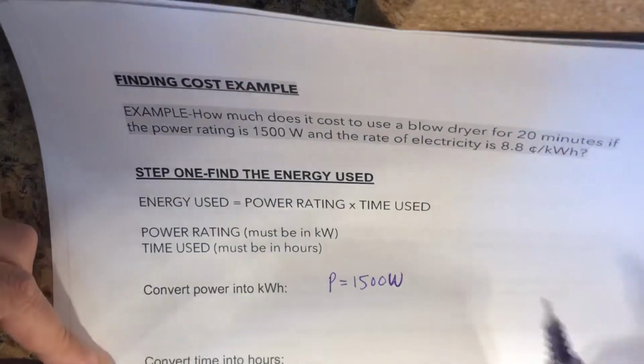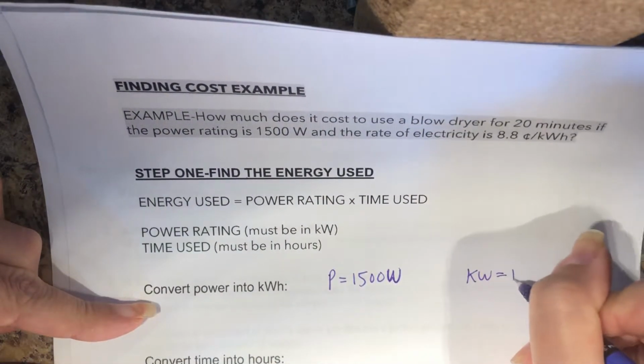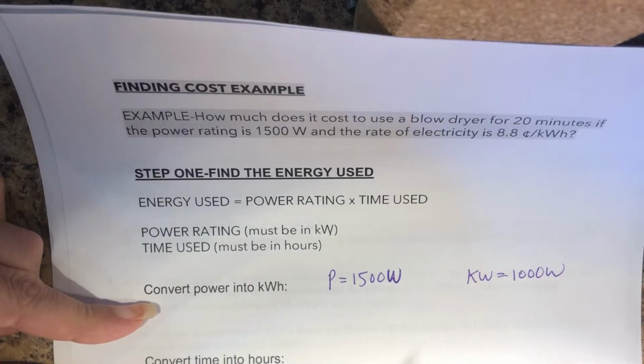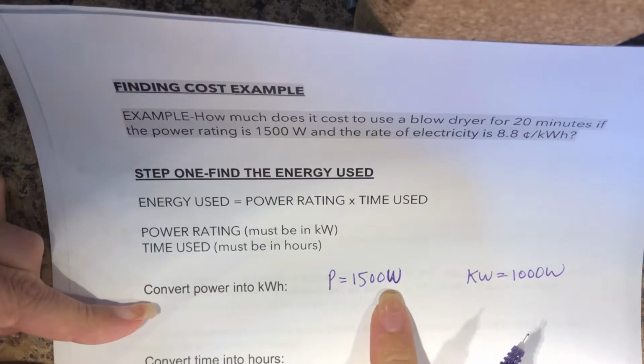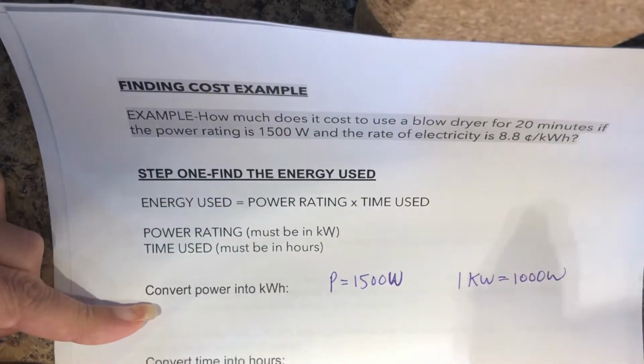Well, a kilowatt is equal to 1,000 watts. So that means we need to take our watts and we need to divide by 1,000, since 1 kilowatt is equal to 1,000 watts.